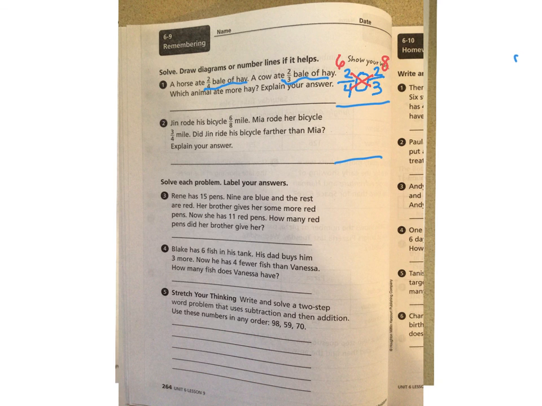Okay. So it says which animal ate more hay? Well, it was the 2/3 person, which means it was, who was it? The cow or the horse? It was the cow, wasn't it? So that's what you would have to write. But notice that I have to show my work over here. I can't just write down cow, okay? You have to show your work.